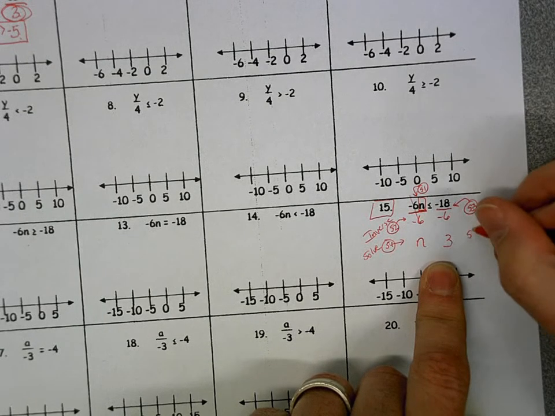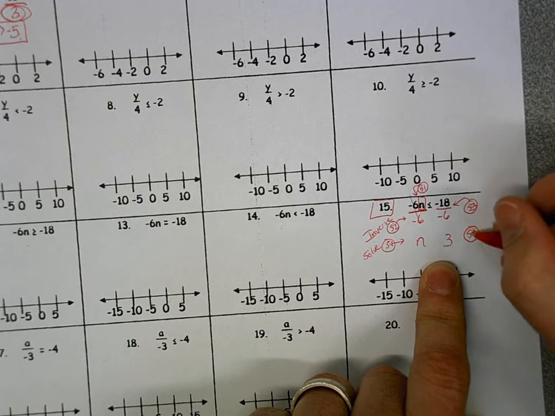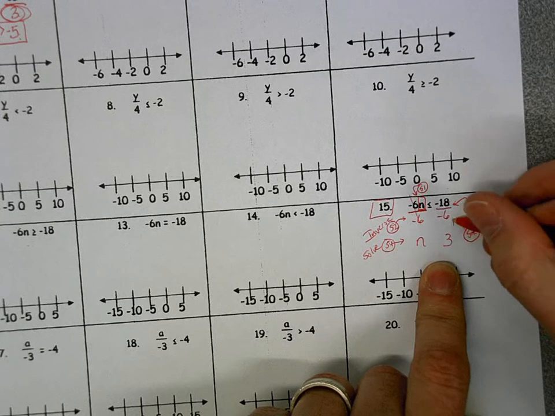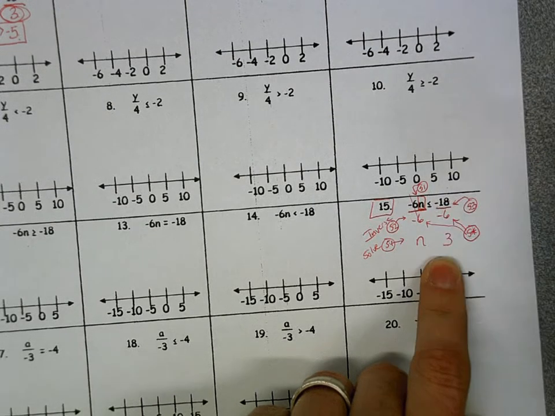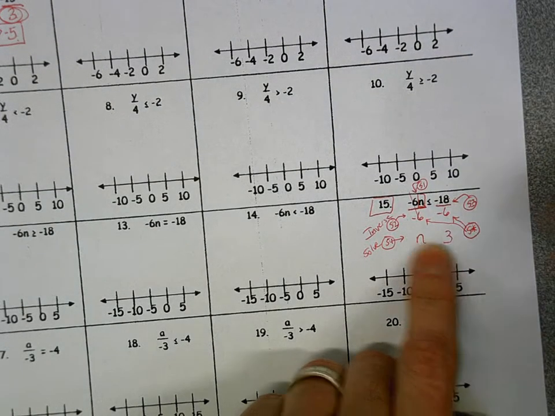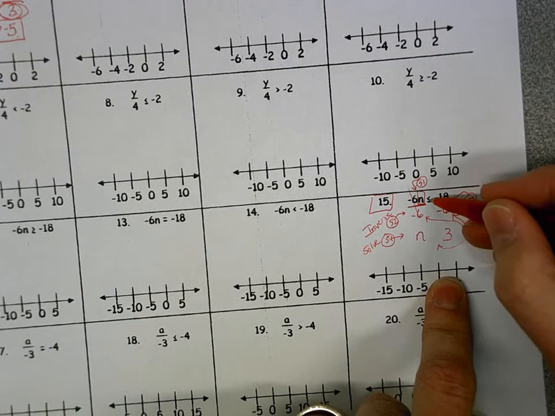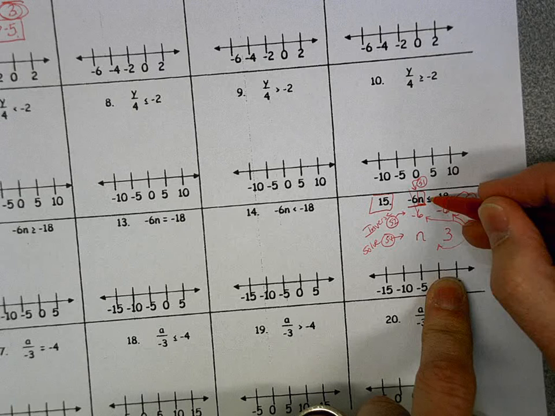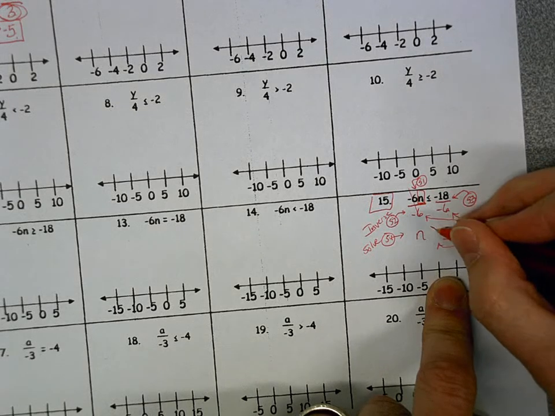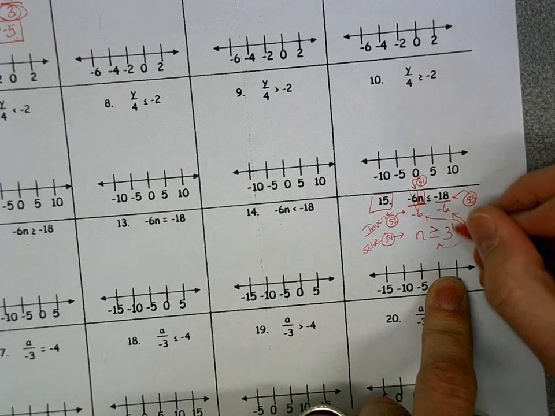Here comes a special step, a little reminder. We'll call it step star. Ladies and gentlemen, we just divided both sides by a negative number. That means that this inequality sign, this less than or equal to, becomes a greater than or equal to sign.